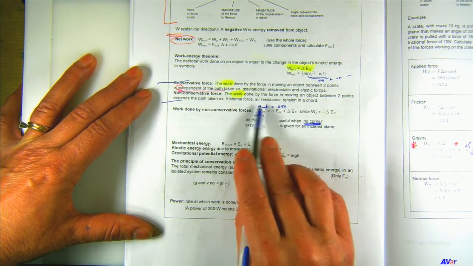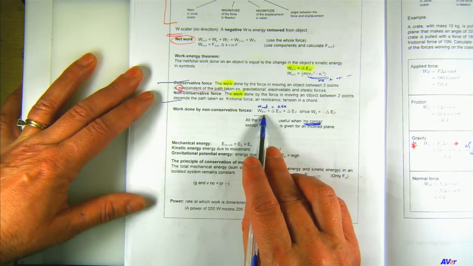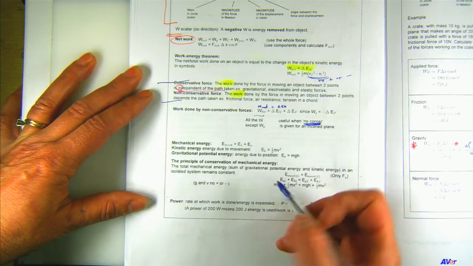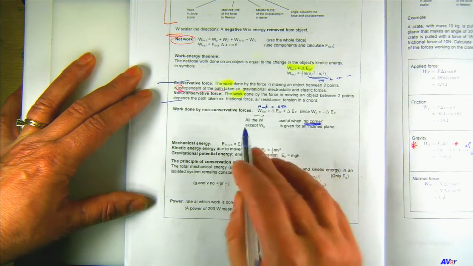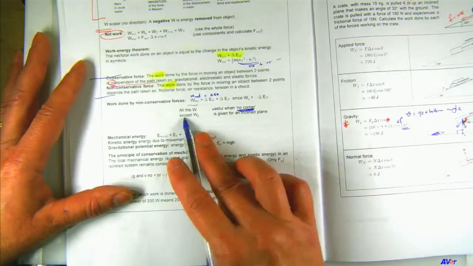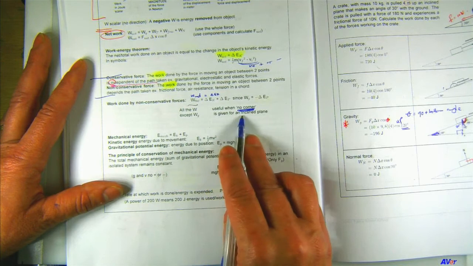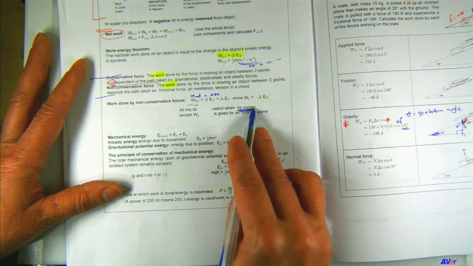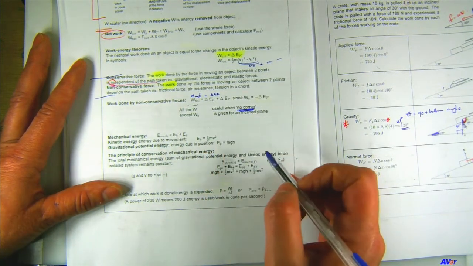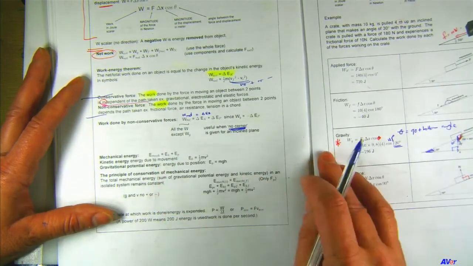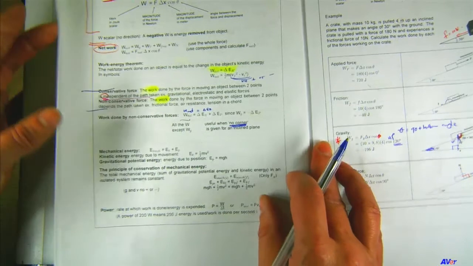So for the work by the non-conservative forces, you add all the work except the one by gravity. And that is nice to use when the angle at the bottom corner is not given. Right. When you've got no corner, no angle down there. Use this one instead of the W net one. Right. Because then you don't need it.